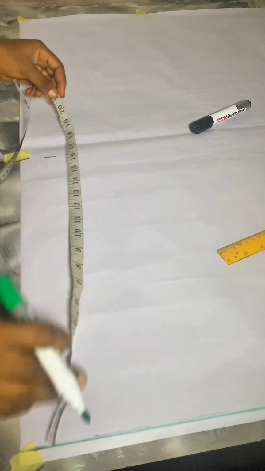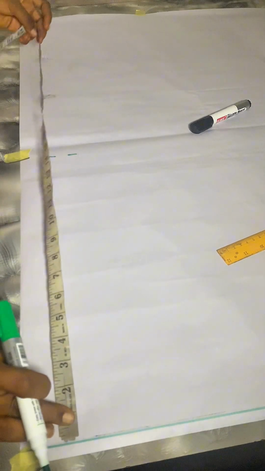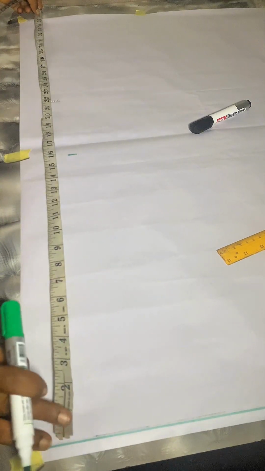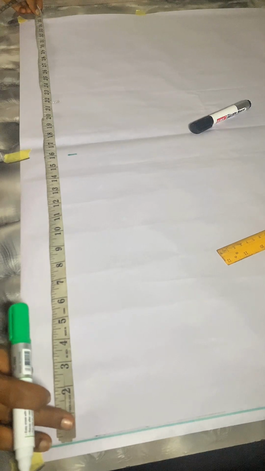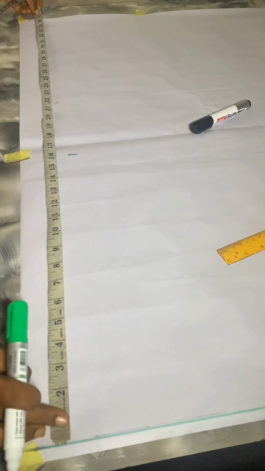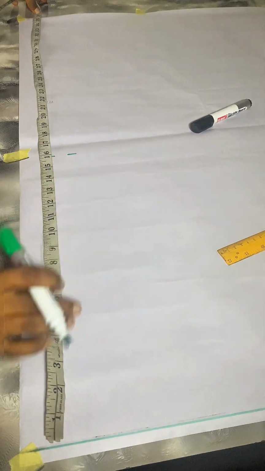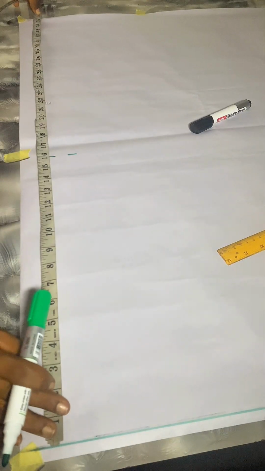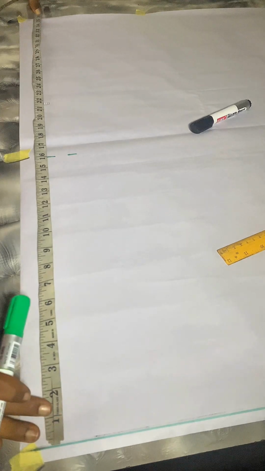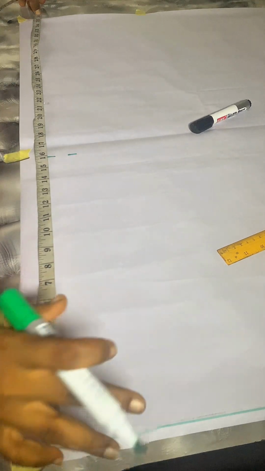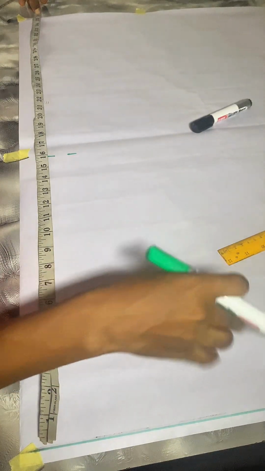Then let's draft the full length. The full length we're working on is 49. But because this plain pattern is not enough for our fabric, let's go with this length. Then we are going to add the extra inches when we are putting the pattern on the cloth.